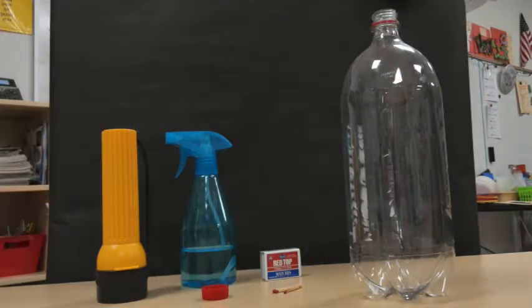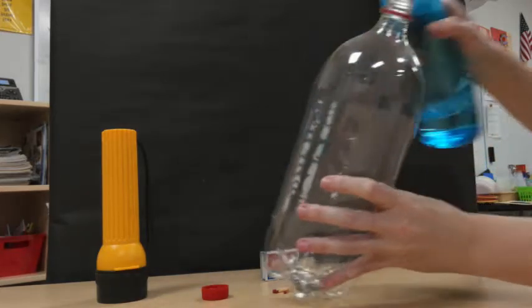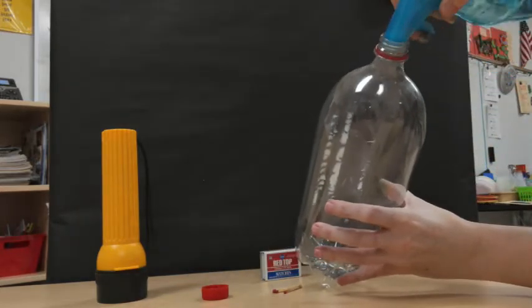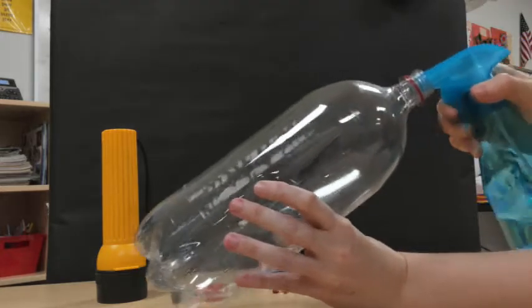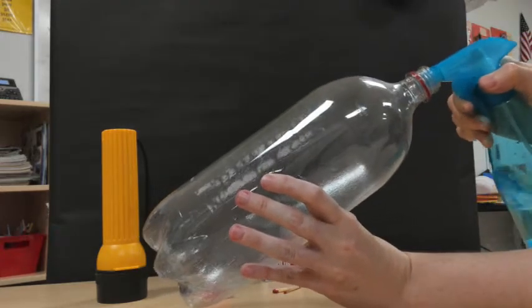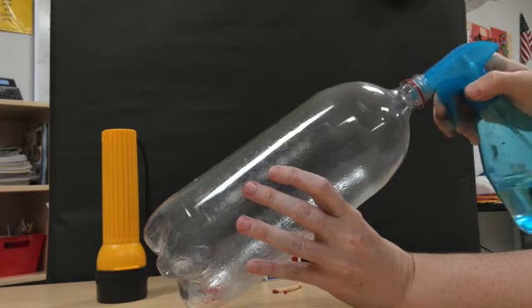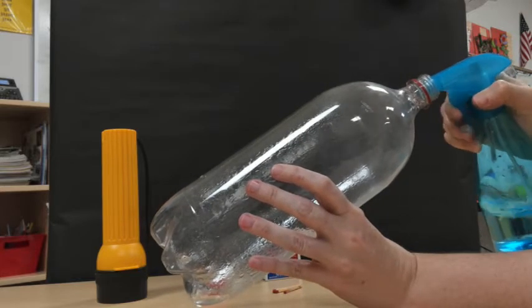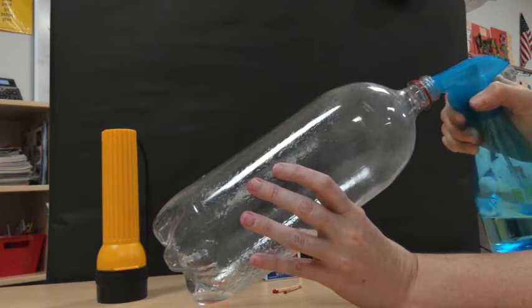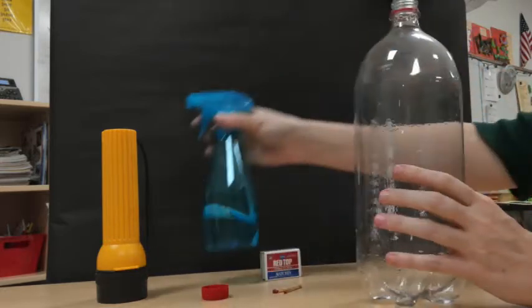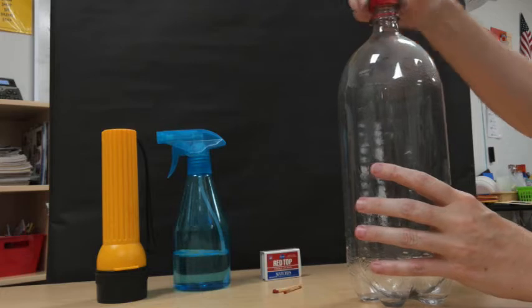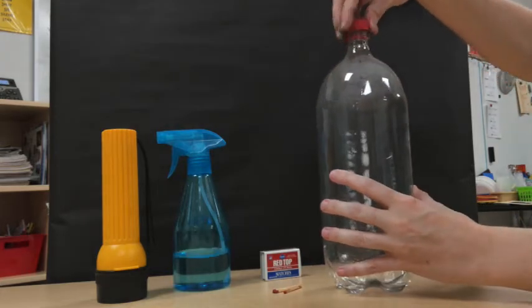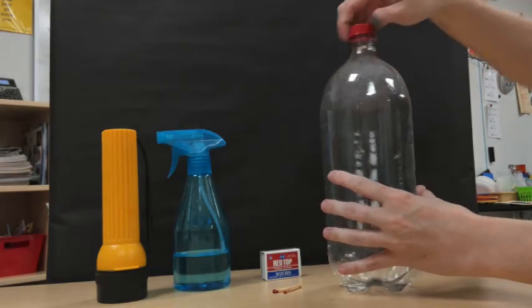So the first thing I'm going to do is take my 2-liter soda bottle without the label and spray some water in it. The water inside my soda bottle is going to represent some of the moisture in our air. And I'm going to screw the lid on tight and then give it a good shake.